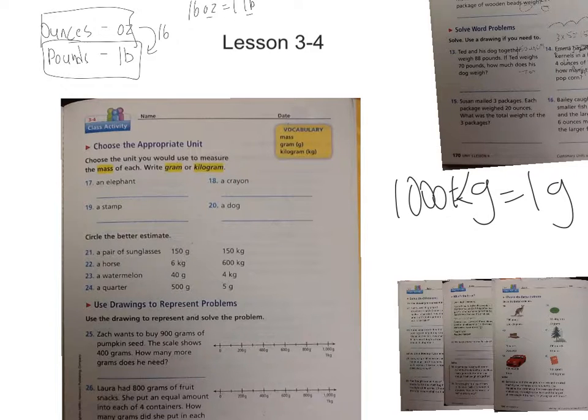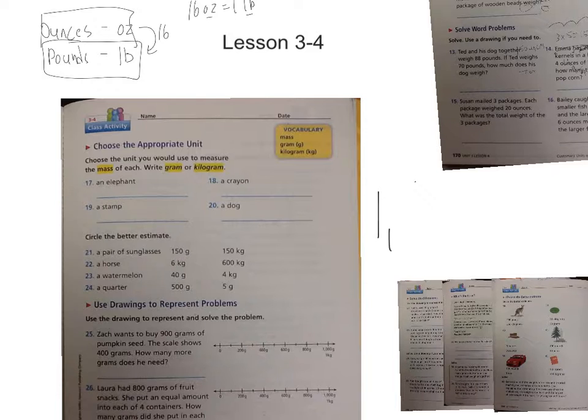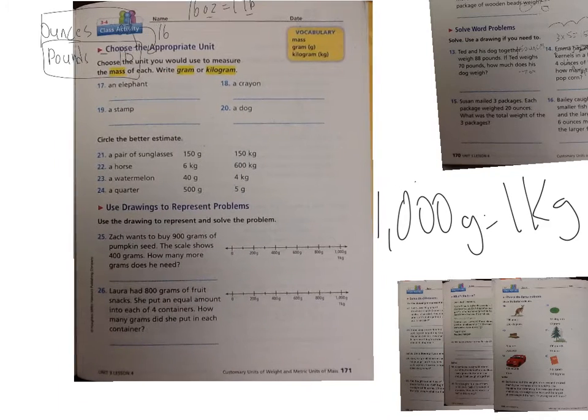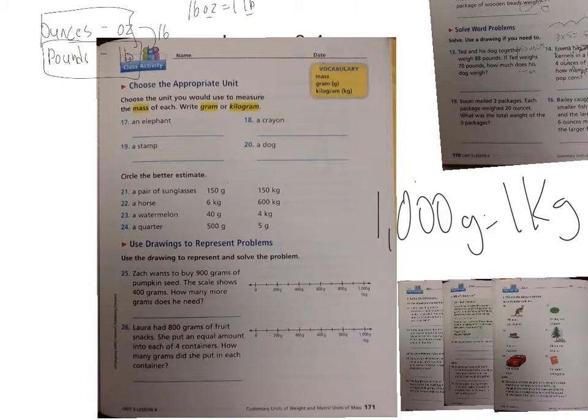There are 1,000. Sorry, I did that completely backwards. Whoopsies. I looked at it and it does not look right. There's 1,000 grams in 1 kilogram. A kilogram is big, really, really, really big. Heavy. So 1,000 grams would be inside 1 kilogram. Man, I almost made your whole lesson a mess.